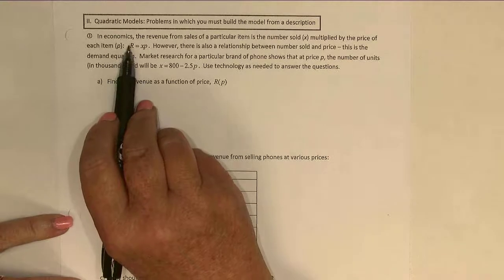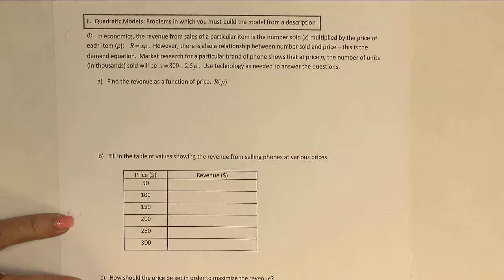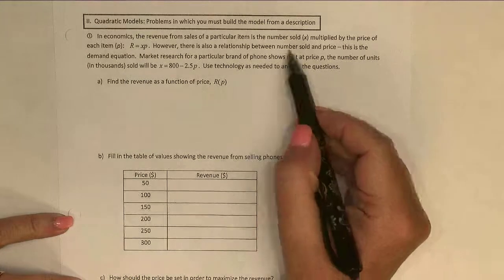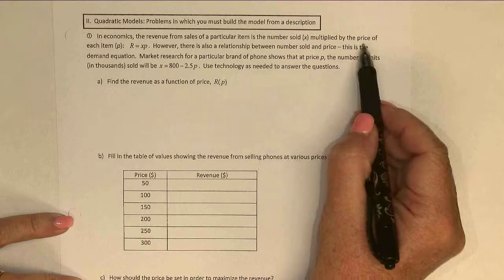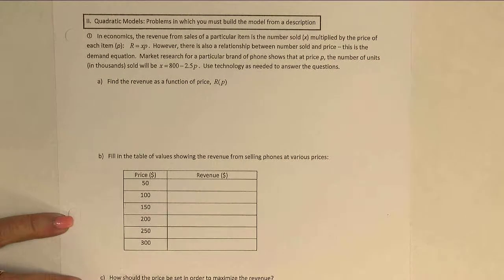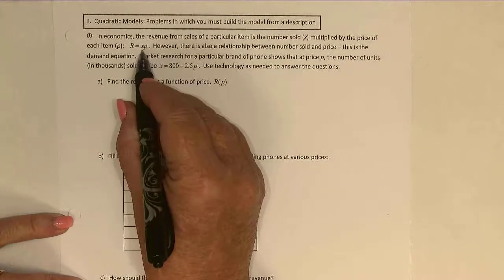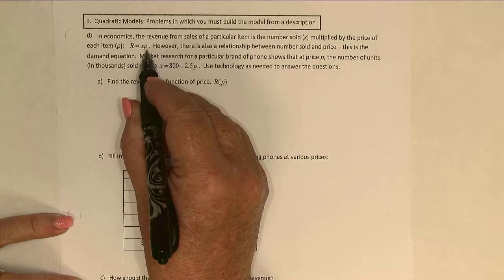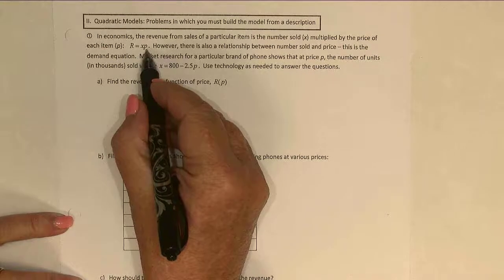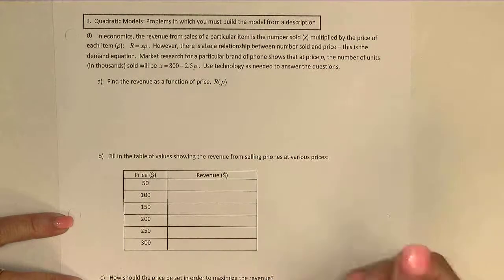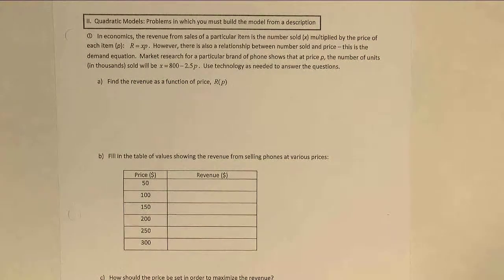In our example 1 here, in economics, the revenue from sales of a particular item is the number sold, which we're going to call X, multiplied by the price of each item, P. So revenue is equal to number sold times price. Seems logical, right? How much money do I make if I sell 5 things at $10 each? 5 times 10 is 50. I'm going to take in $50.